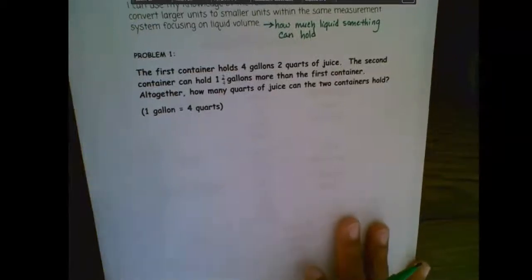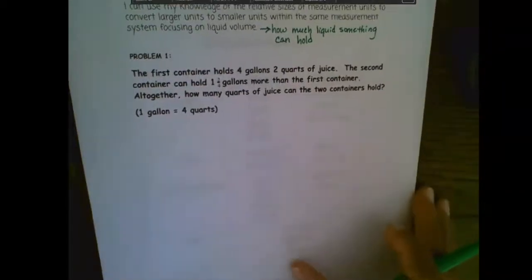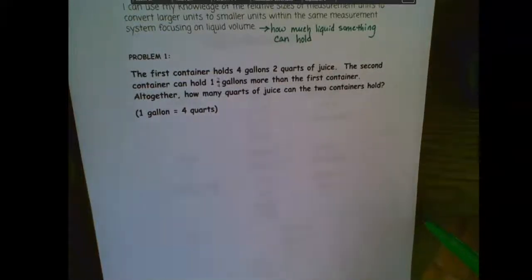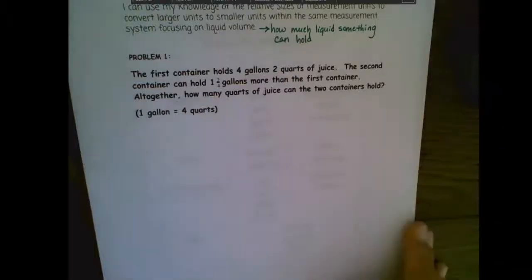Our first problem says the first container holds 4 gallons and 2 quarts of juice. The second container can hold 1 1/2 gallons more than the first container. Altogether, how many quarts of juice can the 2 containers hold?